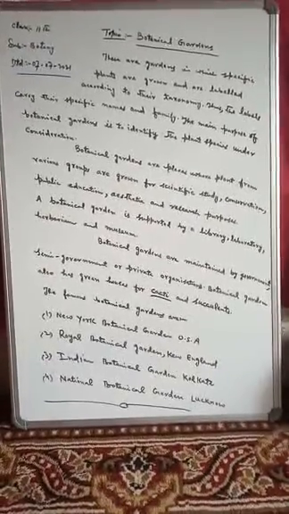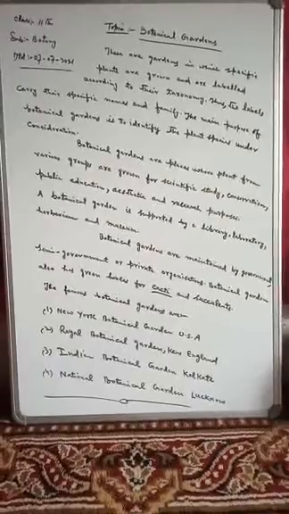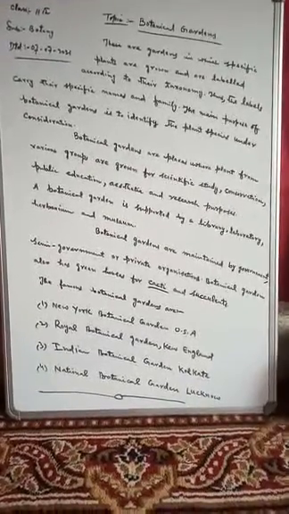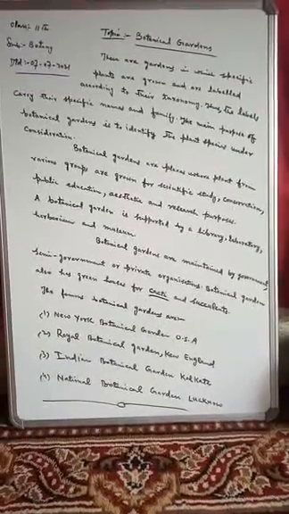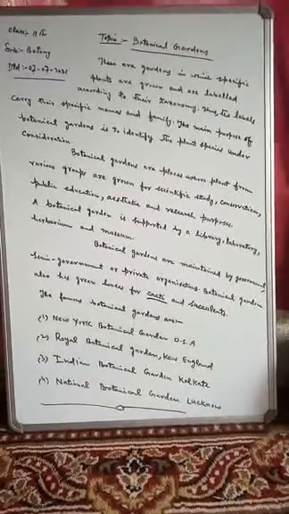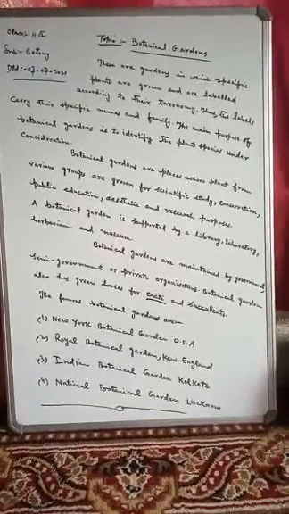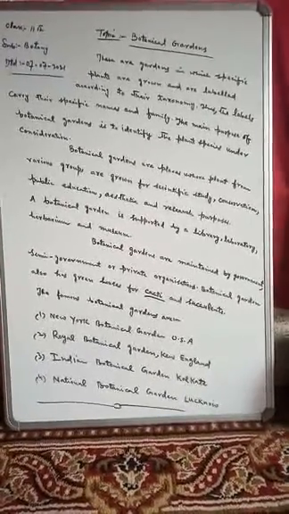A botanical garden is supported by a library, a laboratory, herbarium, and museum. These are the different types of taxonomic aids which support this botanical garden, such as library, laboratory, herbarium, and museum.